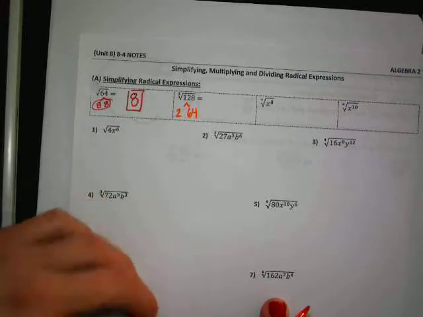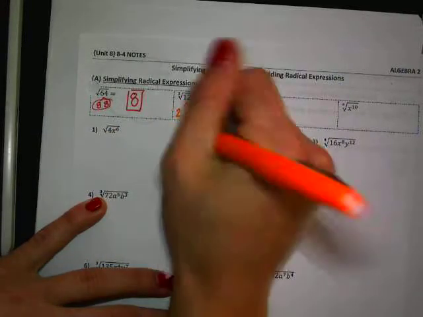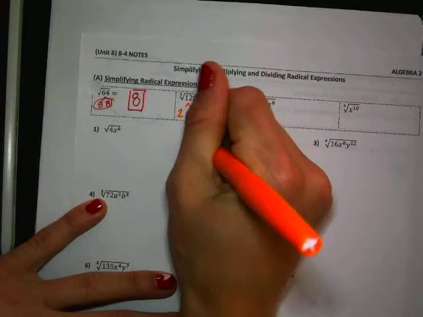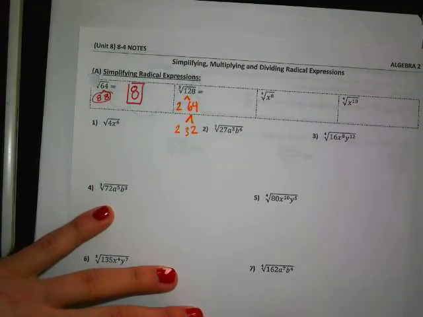So what I do is I divide by 2. So if you were to break down 64, what's half of 64? 32. And then I keep on doing that. I keep on either dividing or multiplying by 2 on both sides until I get the numbers.